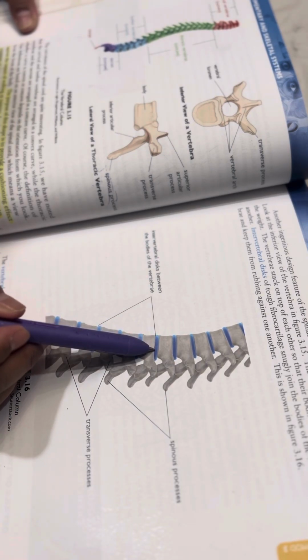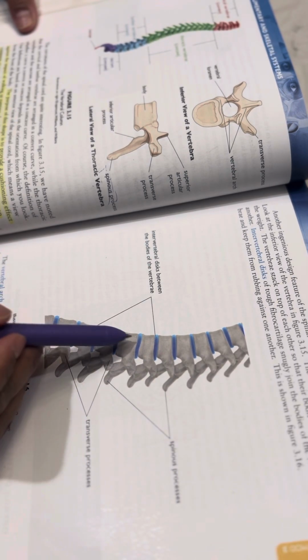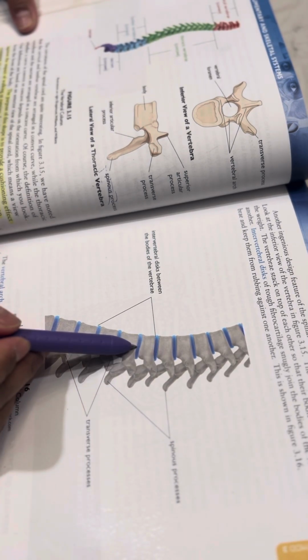And then in between each spine are the intervertebral discs, okay? These blue things are the intervertebral discs. Sometimes someone might have a spine injury or back injury causing it to collapse, and there's no cushioning in between the spine. That can cause intense pain. It can pinch on nerves and cause other issues, okay?